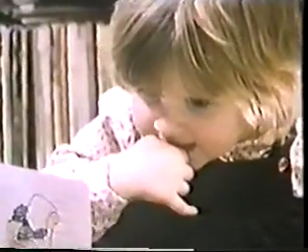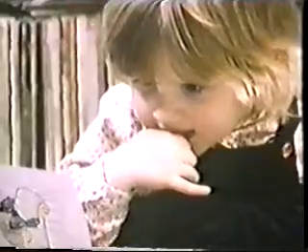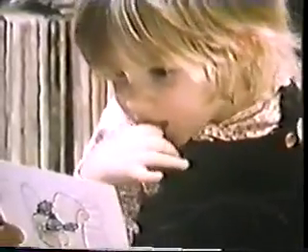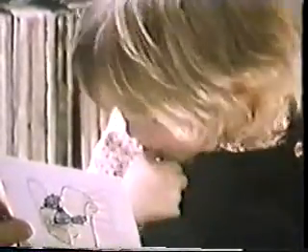Now, on my side, I've got a book chair. What have you got? I've got a duck on my chair. You've got a duck on your chair.